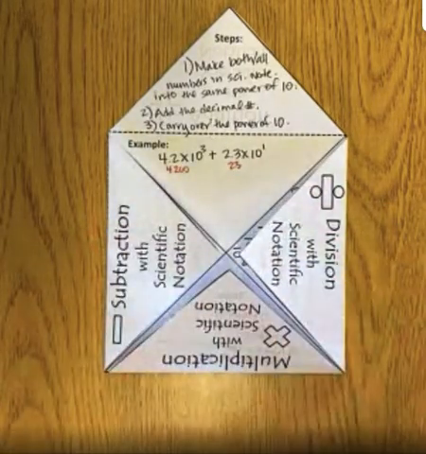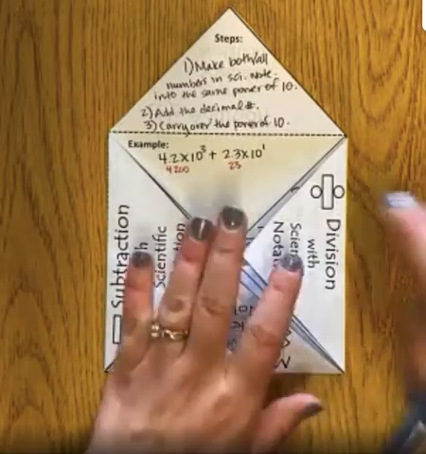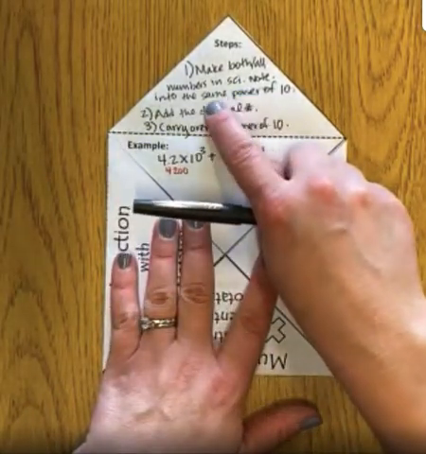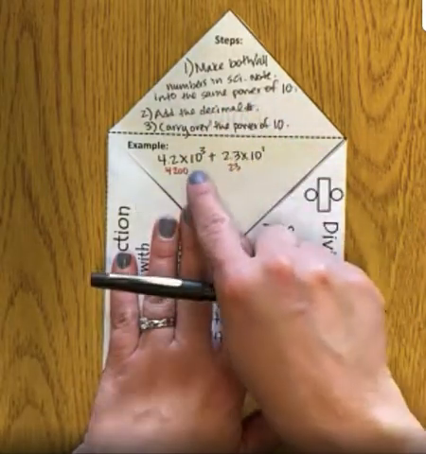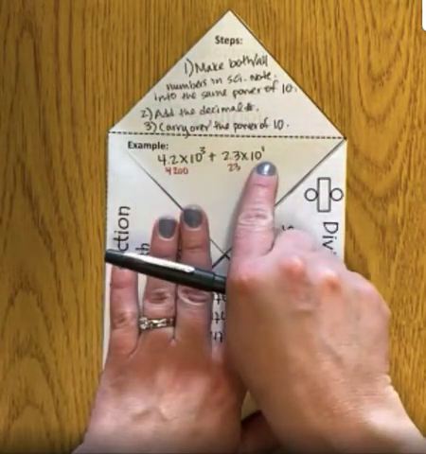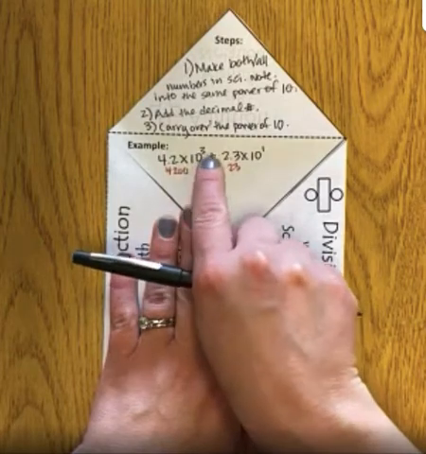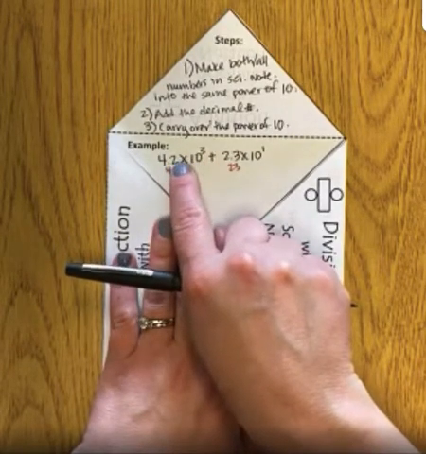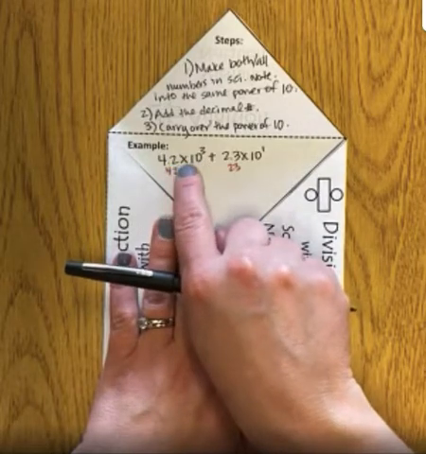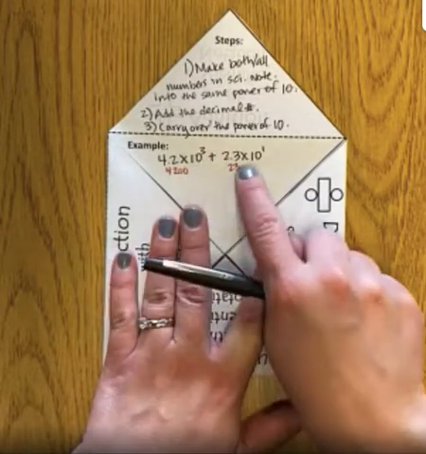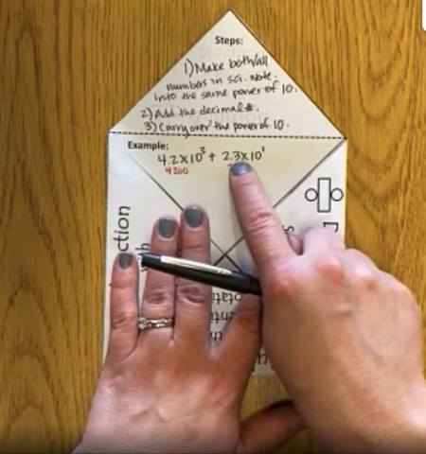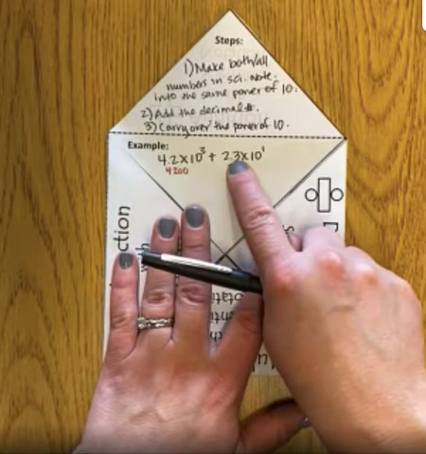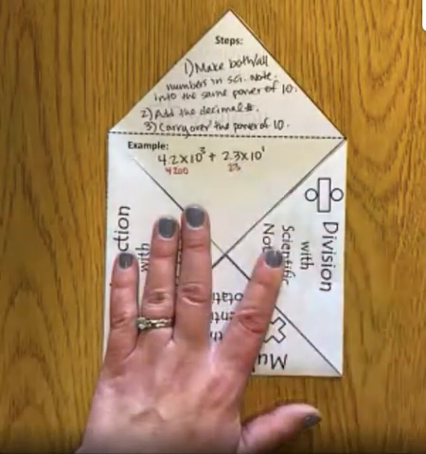So to work on this, I'm going to first write both the numbers in scientific notation into the same power of 10. So I have 10 to the third and I have 10 to the first. So I can either modify this one and turn this into 10 to the first, which means I'd be multiplying this number by 2 tens, so it'd turn into 420 times 10 to the first. Or I could divide this number by 2 tens and get 0.023 times 10 to the third. Doesn't matter which way you go.